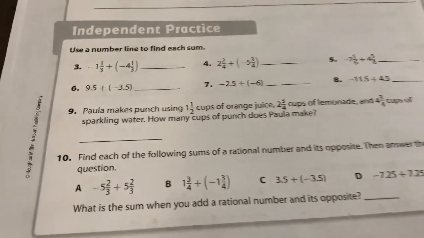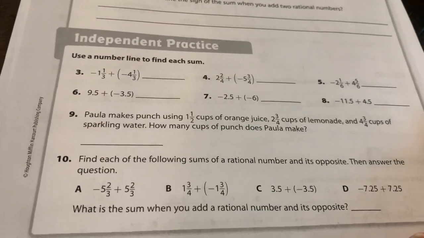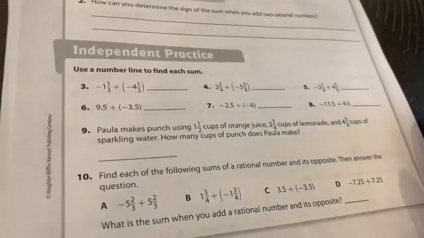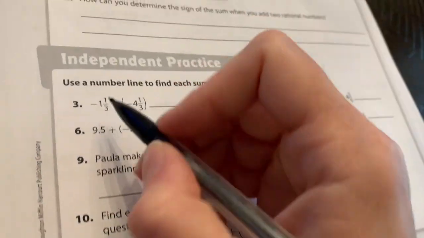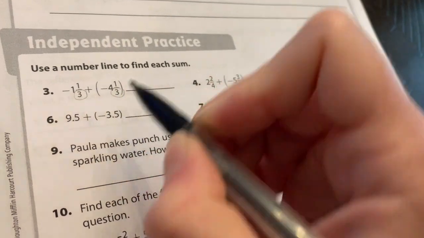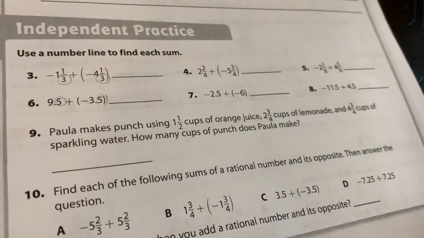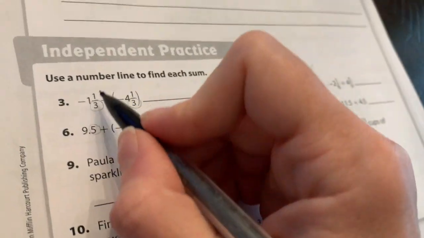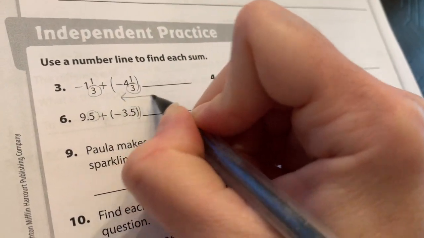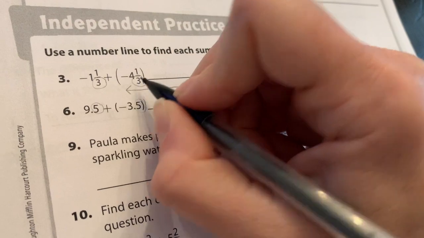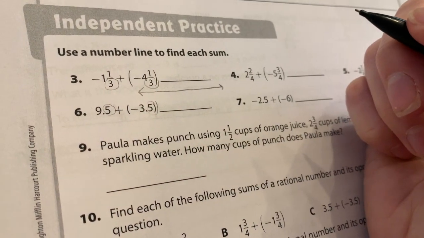One last thing before you go and do your work independently, if you want to do the number line for these, you have to draw it yourself. So make sure you look at your denominators or your decimals to decide how to split up your number lines. So for example, this one, when you set up your number line, you want this to be broken up into groups of 3.